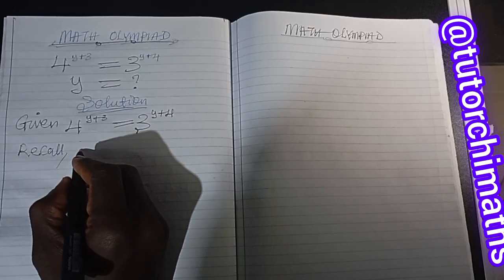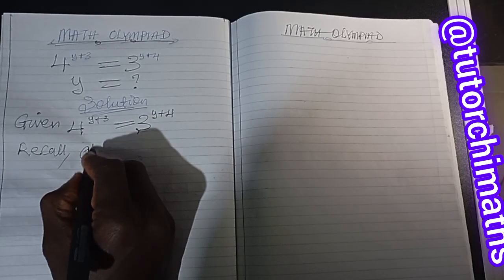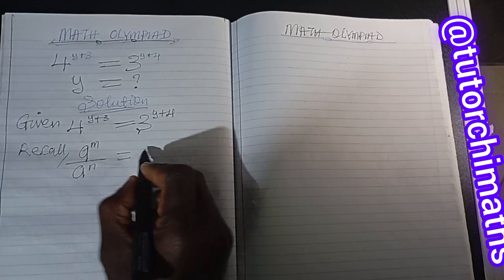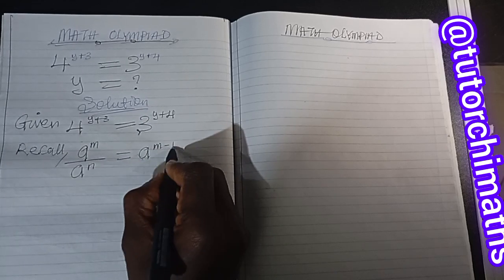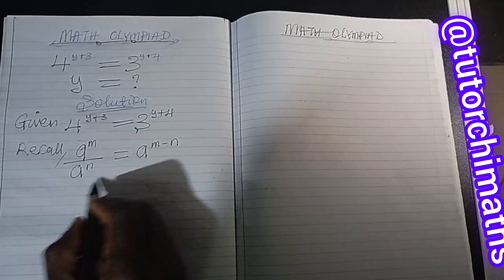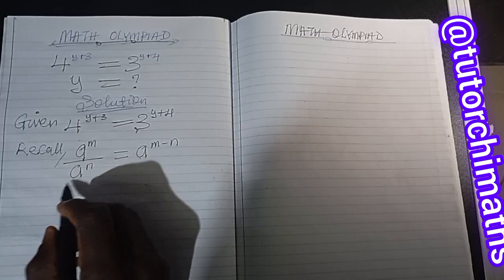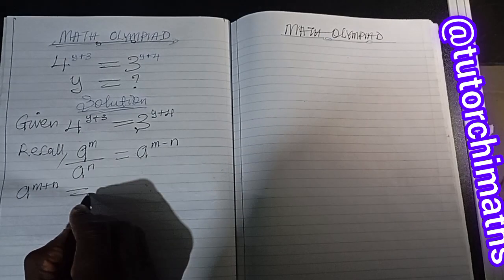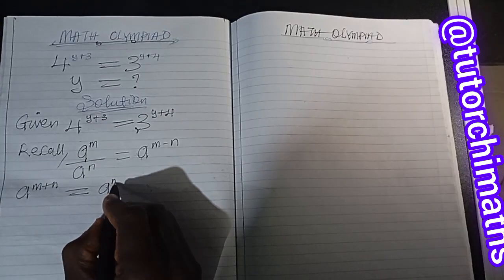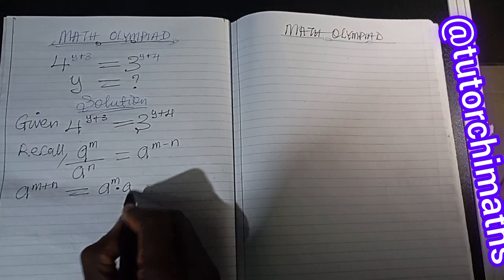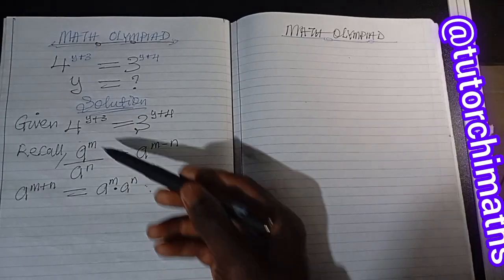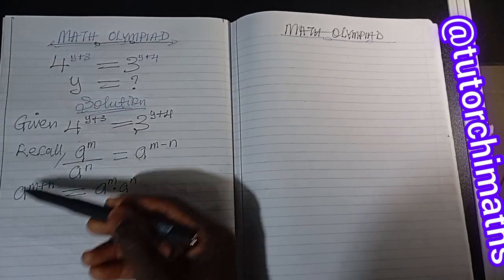In indices, a raised to power m divided by a raised to power n is a raised to power m minus n. This one is for division. a raised to power m plus n is equal to a raised to power m multiplied by a raised to power n. So we are going to use the multiplication to apply here. So this is equivalent to this.